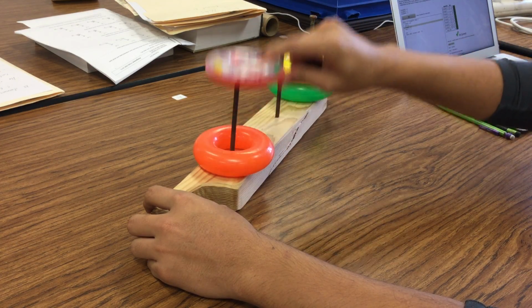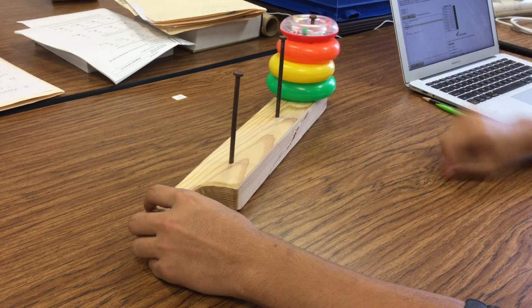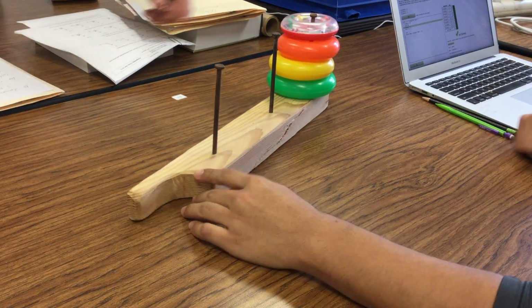Might have been a slightly more efficient way of doing it, but we got it. Oh. Wow. Good job. Guess what's next? No! Alright, now, let me show you something.